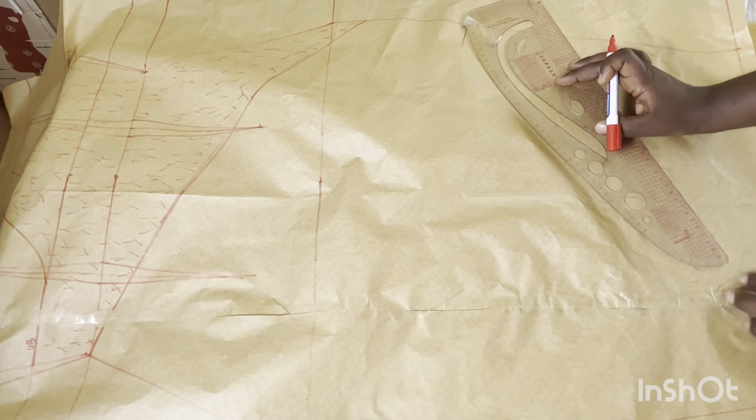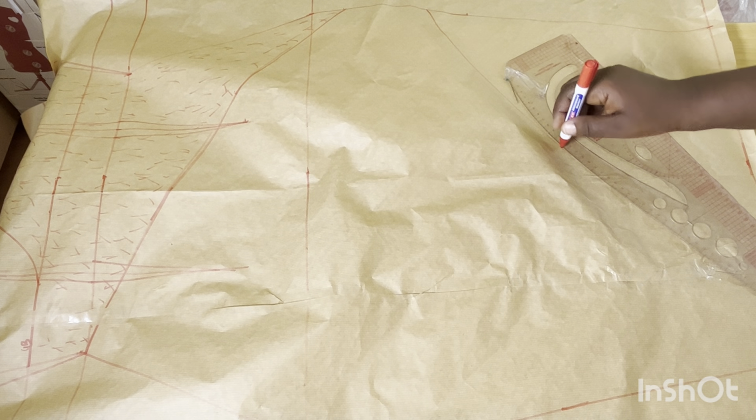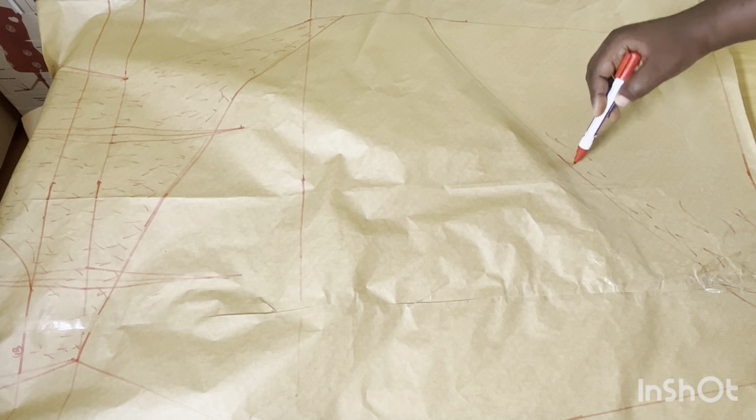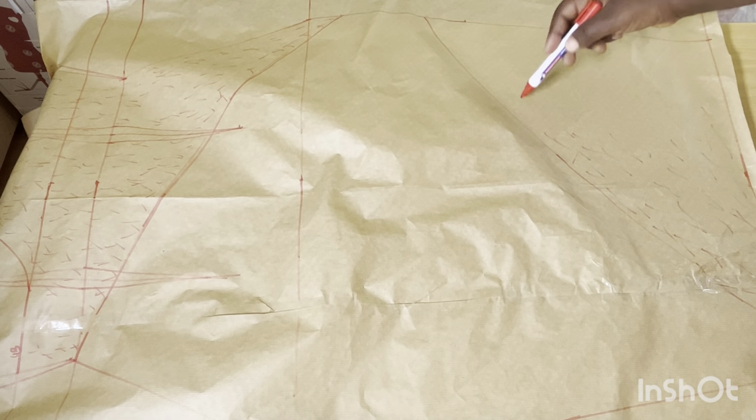So we can also come this way and create another pattern that comes down. Okay, that comes down this way. So you can, from the markings, you can easily identify which fabric to use and where you should place the fabric.